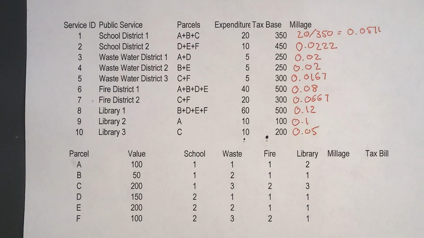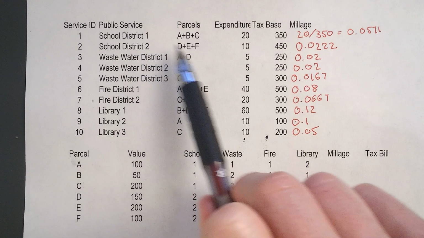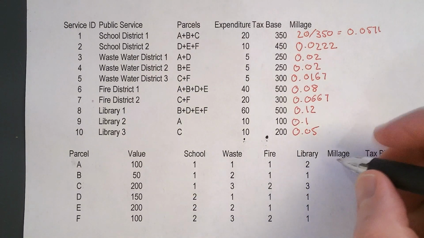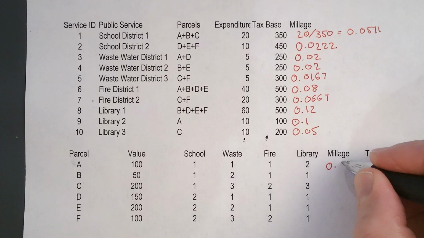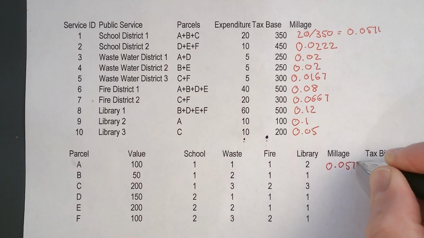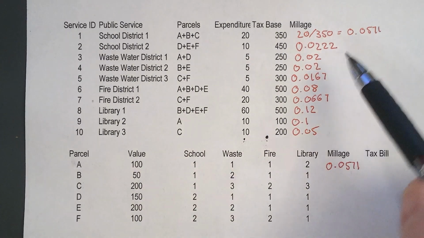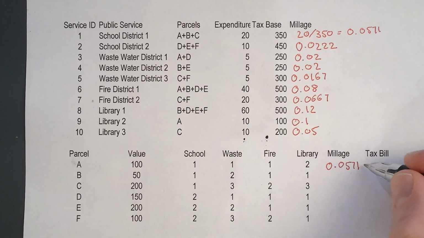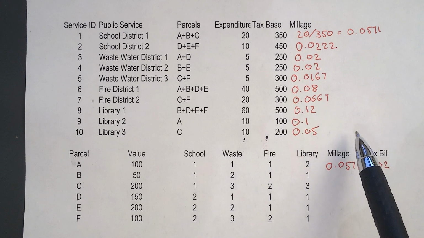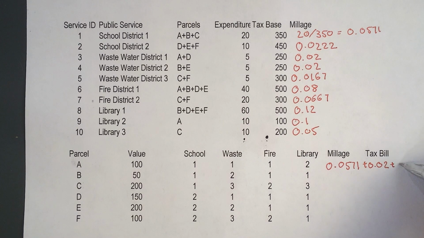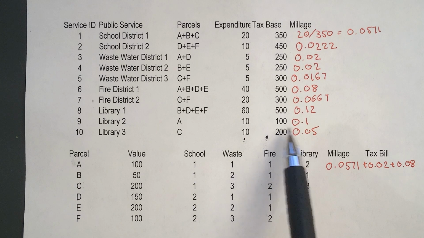So what this means is you have parcel A in school district 1 with a millage rate of 0.0571. That is the millage rate for the school district. For the wastewater district, it is 0.02. For the fire district, it is 0.08. And for the library district, it is 0.1.